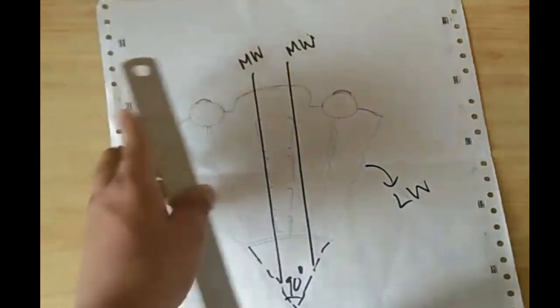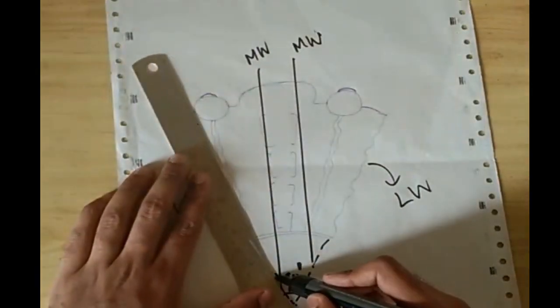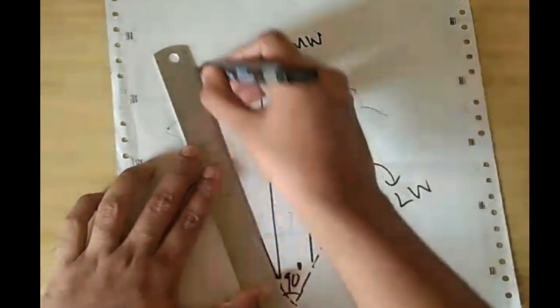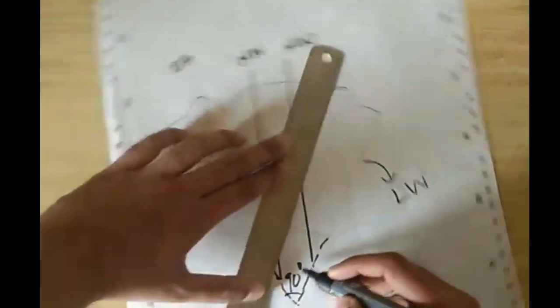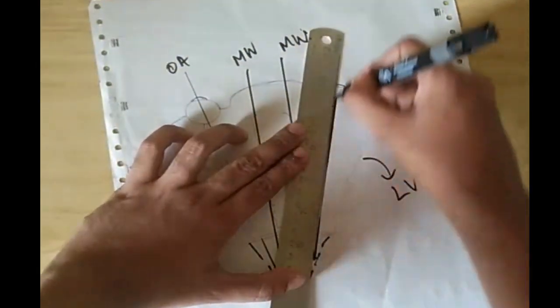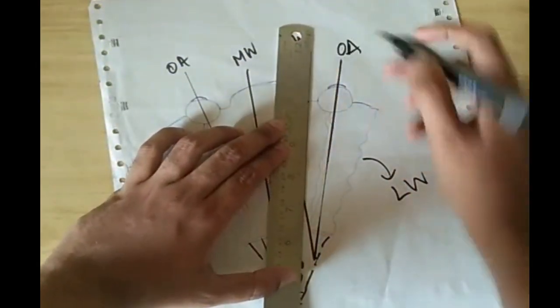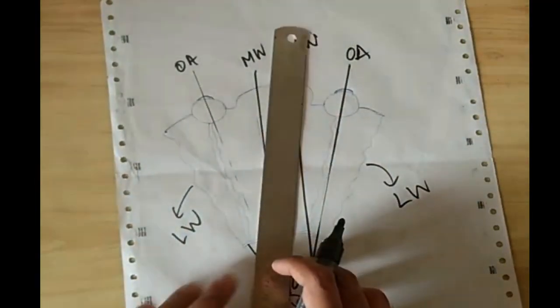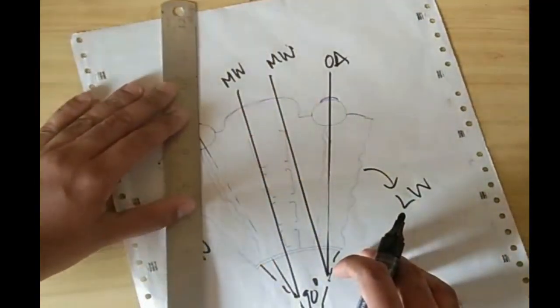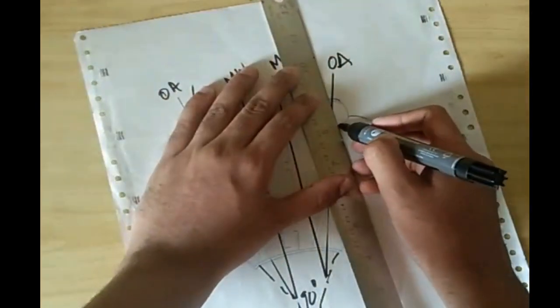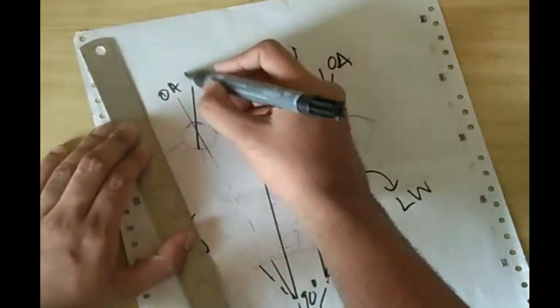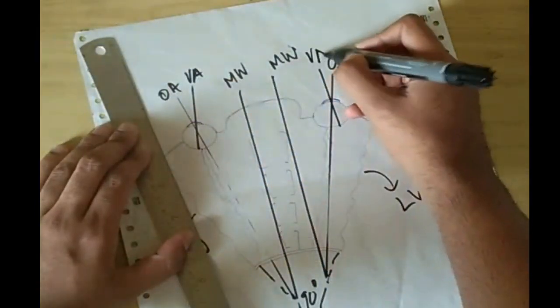and this is the eyeball, and this will be the orbital axis. This is the orbital axis, and over here we have the visual axis.